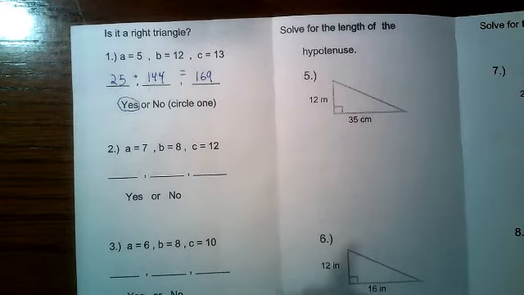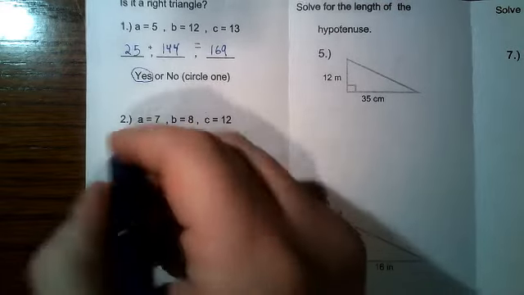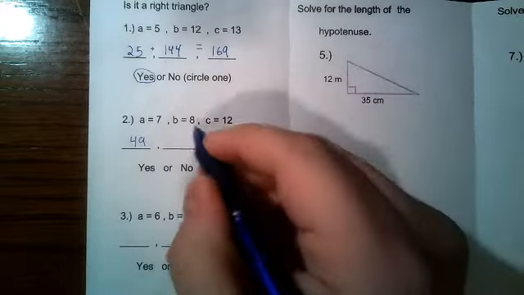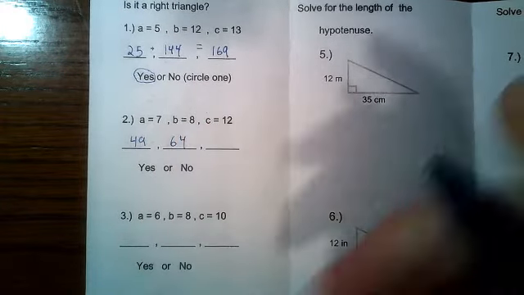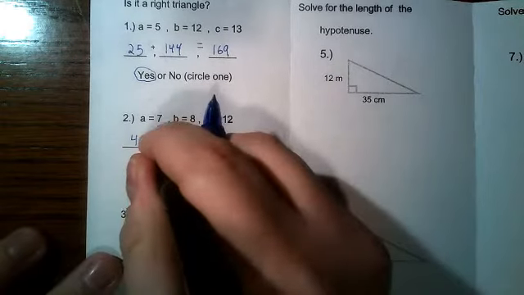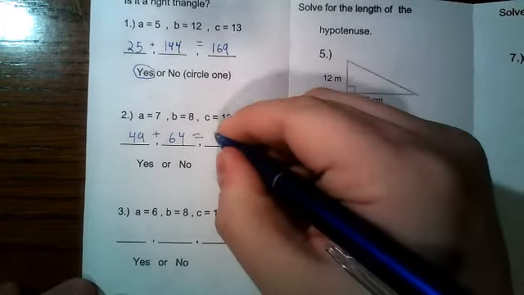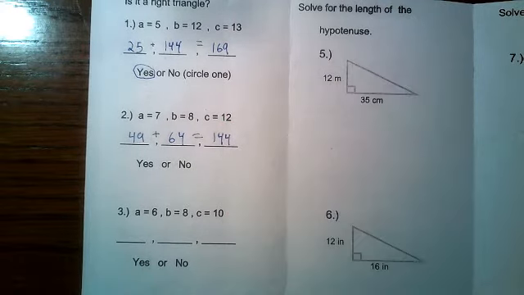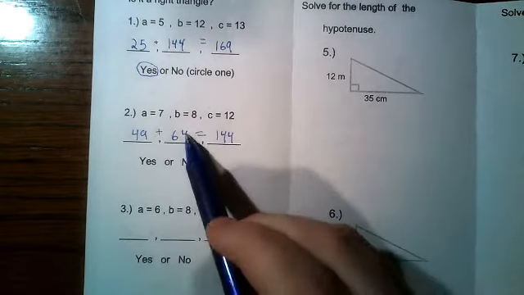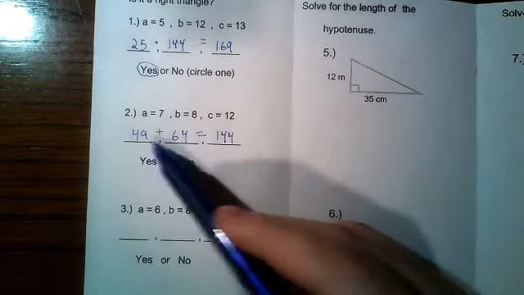And let's try number 2 and see if number 2 works out. So 7 squared is 49. 8 squared would be 64. And when I add those together, would I get 144? Right off the bat I can see that when I add 4 and 9, that would give me a 3 in the ones digit, right?